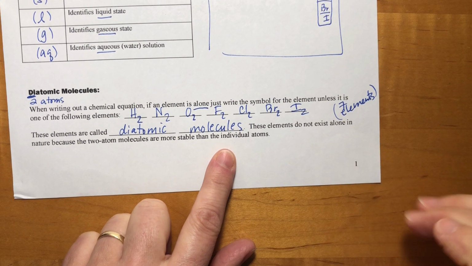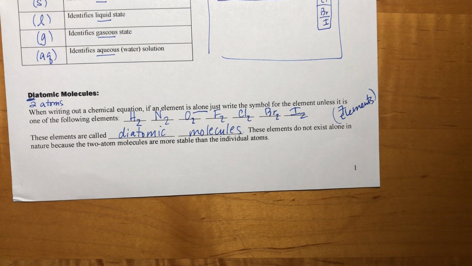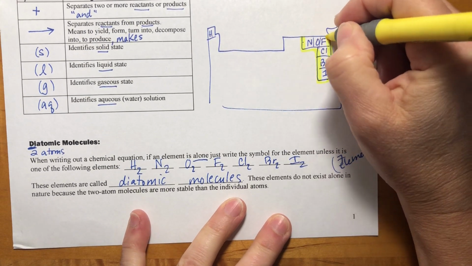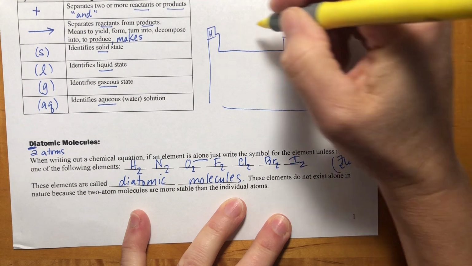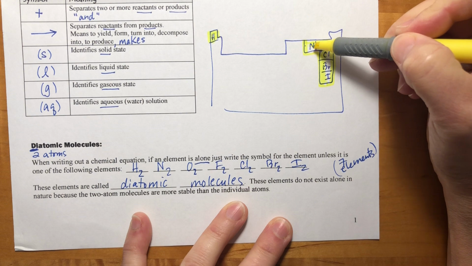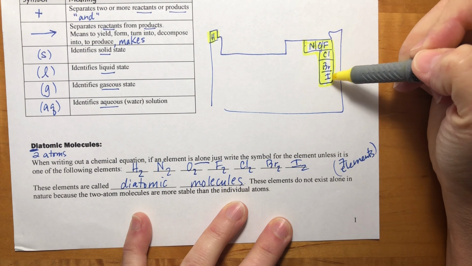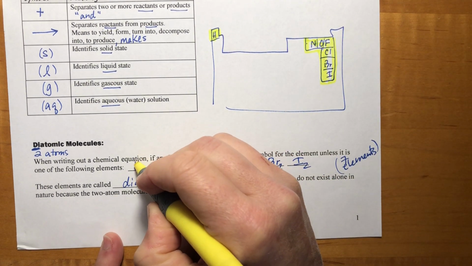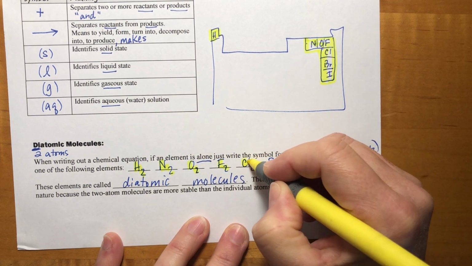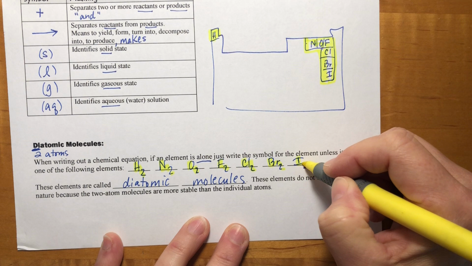Remember, there are certain atoms, these 7 in the periodic table: hydrogen, nitrogen, oxygen, fluorine, chlorine, bromine, and iodine.